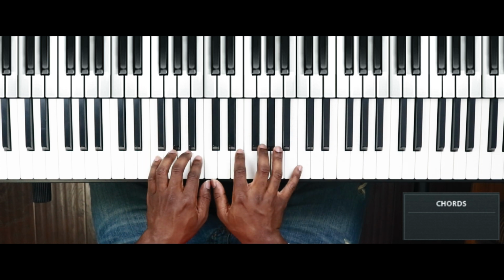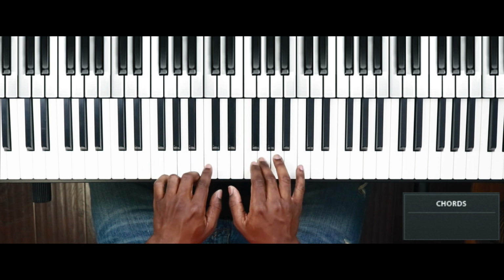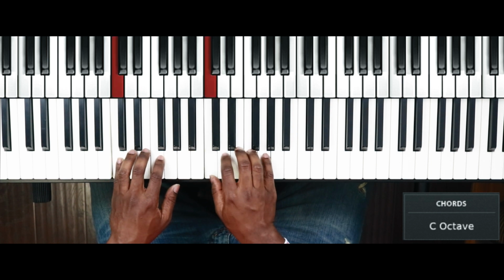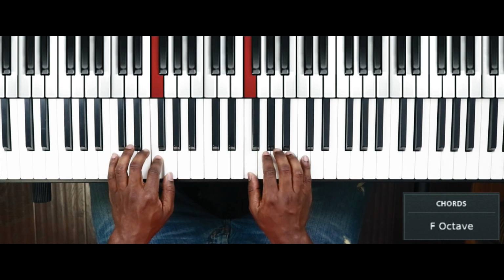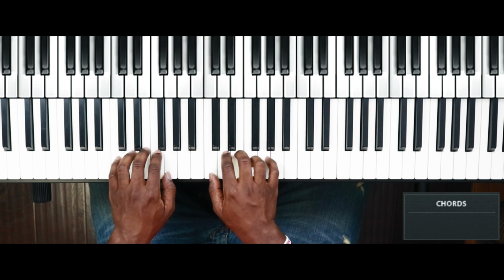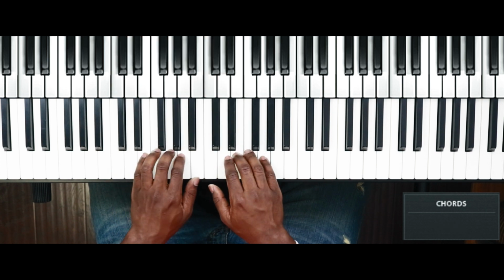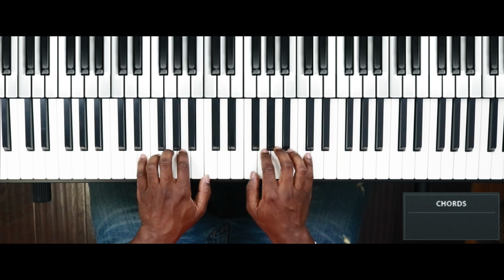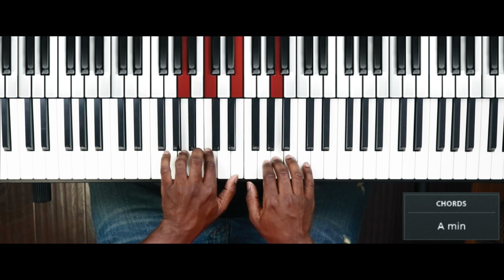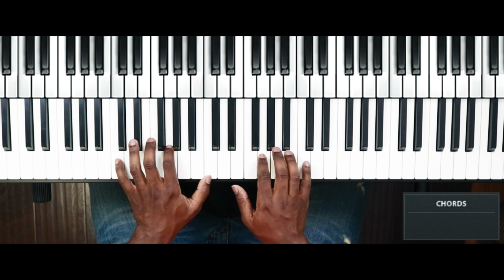What you're going to do is write down all of the chords from the notes in that scale. For example, the notes in the C major scale are C, D, E, F, G, A, B, C. You're going to write down C for C major, D for D minor, E for E minor, F for F major, G for G major, A for A minor, B for B diminished, and then C for C major again, all right?